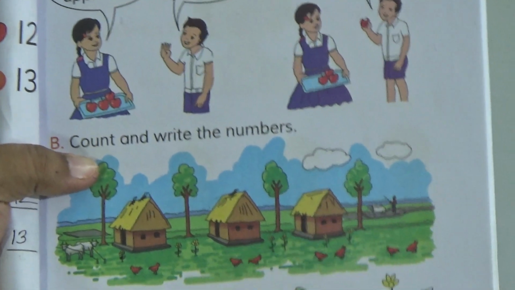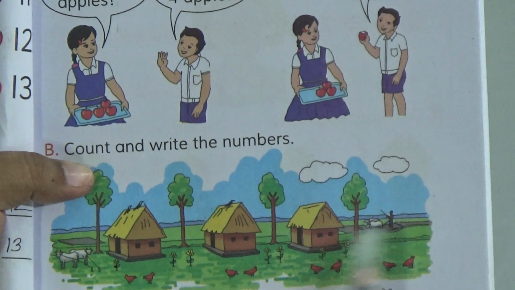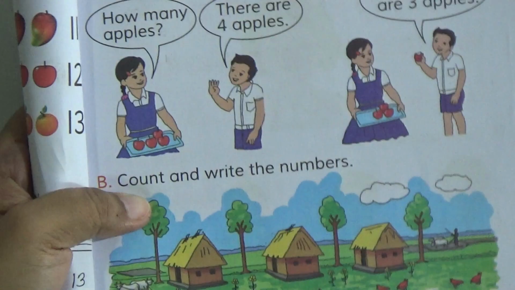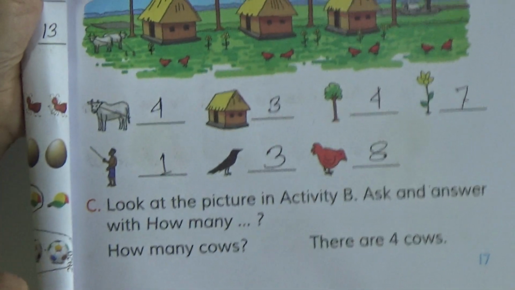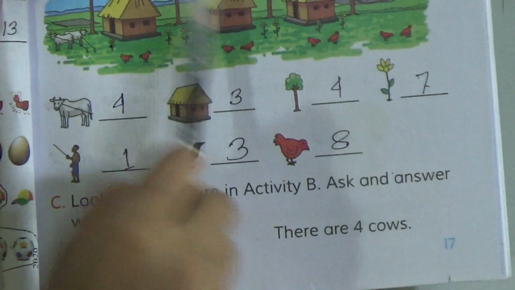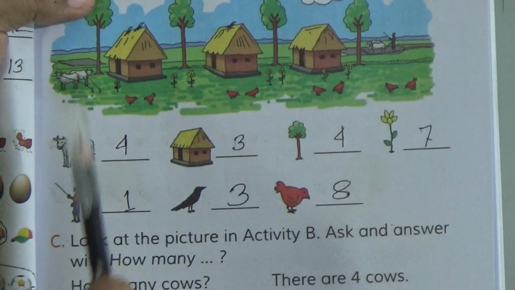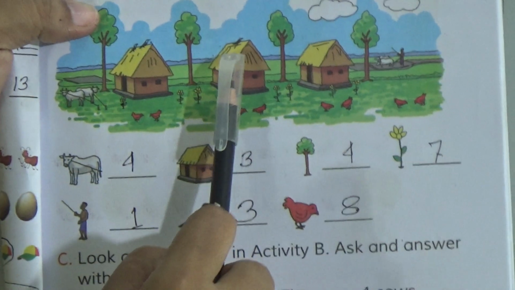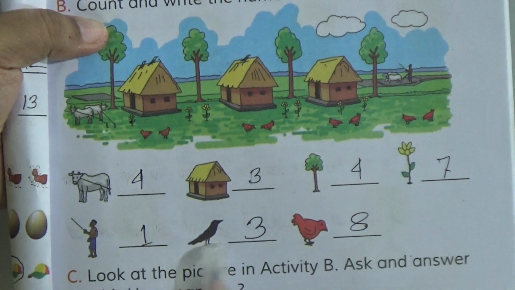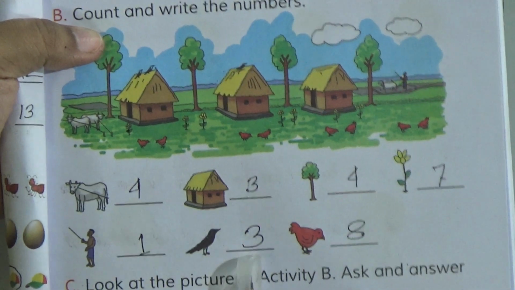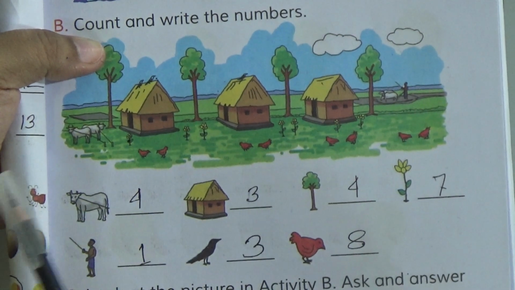How many men are here? Only 1 man is here. So we have to write here 1. Crow. How many crows are there? 1, 2 and 3. Look at the picture and you have to count it and write the number here. So 3 crows are here. So we have to write number 3 here after the picture of crow.